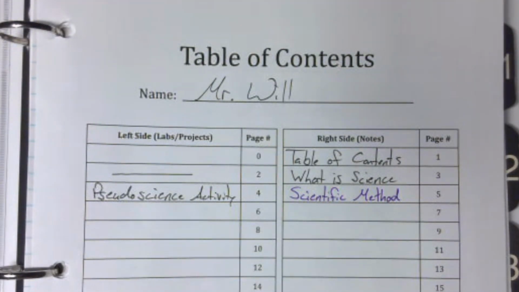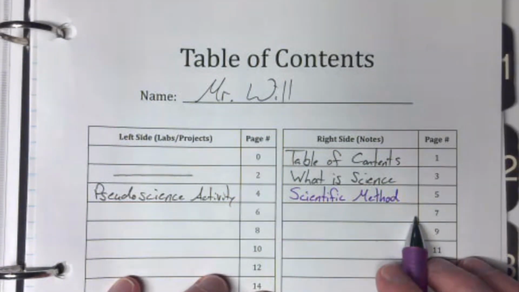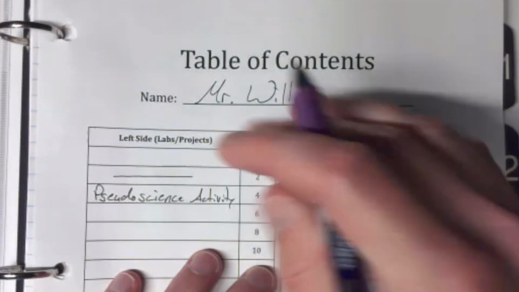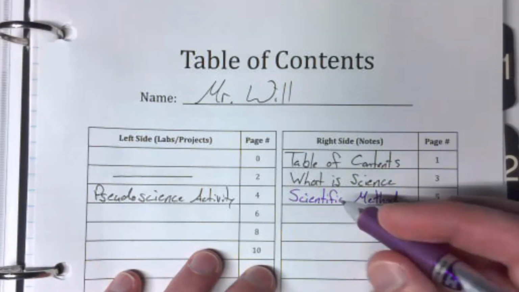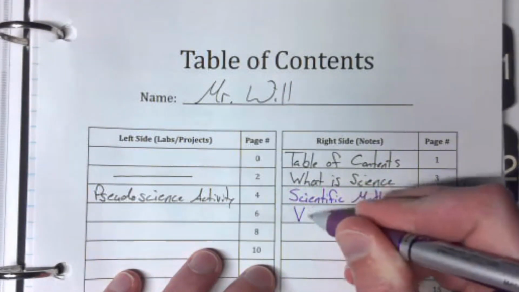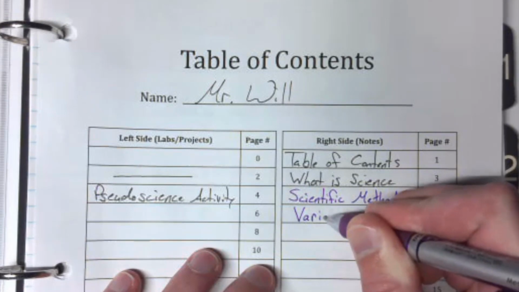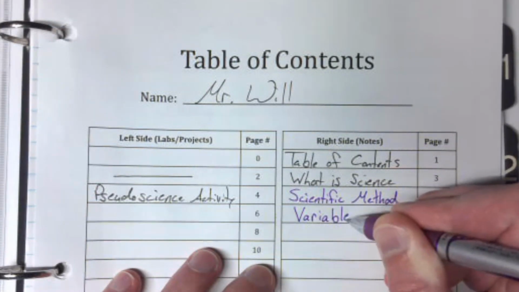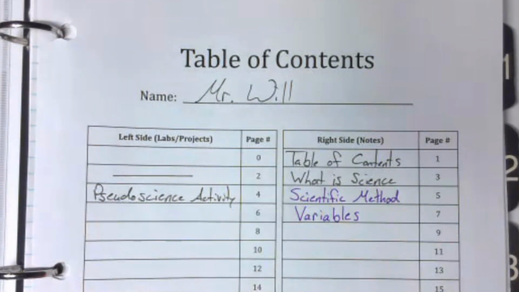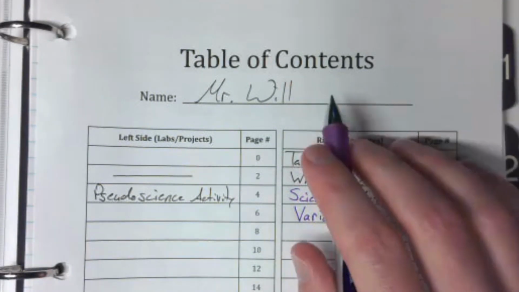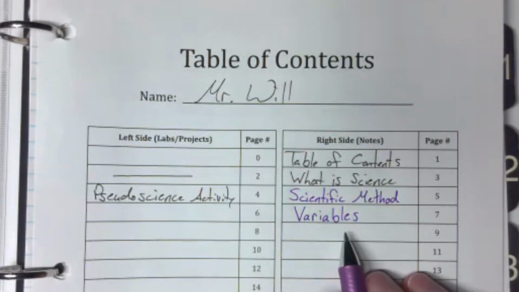Okay, so last time we talked about the scientific method and laws versus theories. So today we're actually going to move on to page 7. And for page 7, this is our table of contents, obviously, we're going to talk about variables. So variables will be on page 7, so I need you to write this into your table of contents.